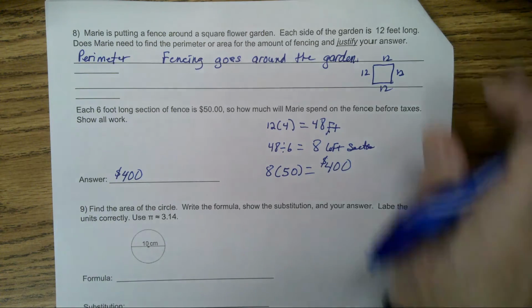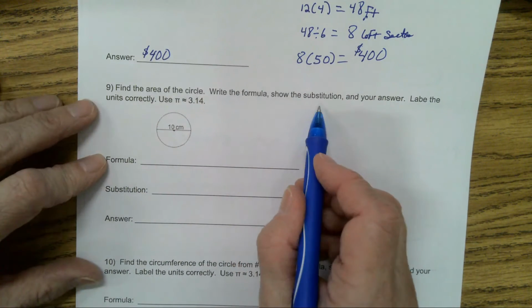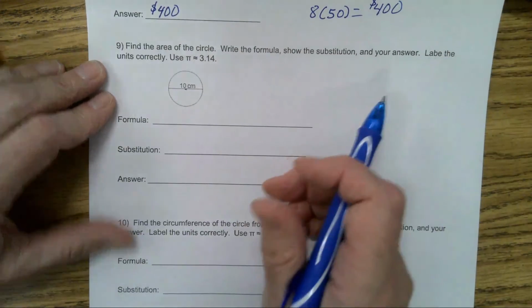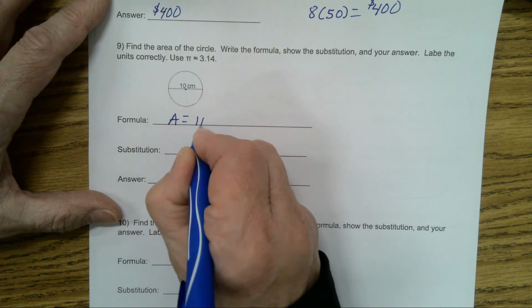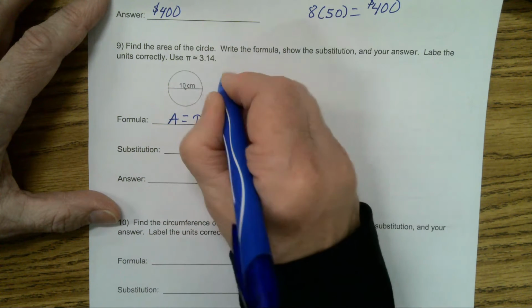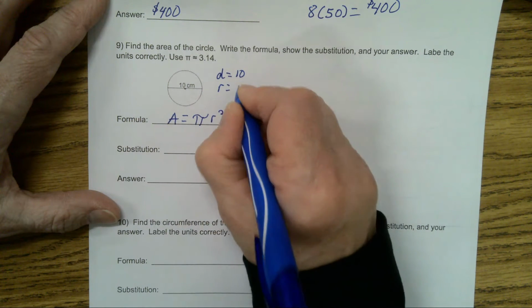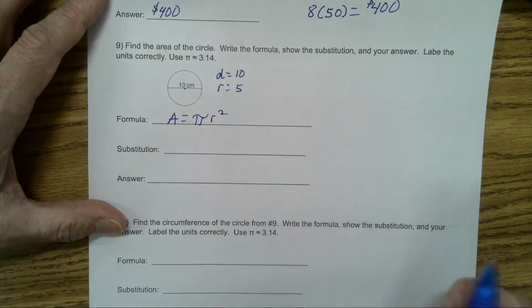Find the area of the circle. Use the formula shown. Okay, on your test they've got the formulas typed in. Formula for area of a circle, area equals pi r squared. Now if my diameter is 10, what's the radius? 5. Notice how doing that will help you to remember what to put down here.